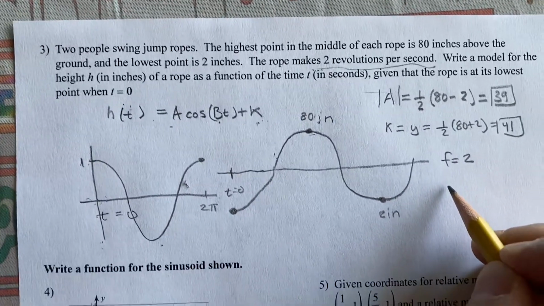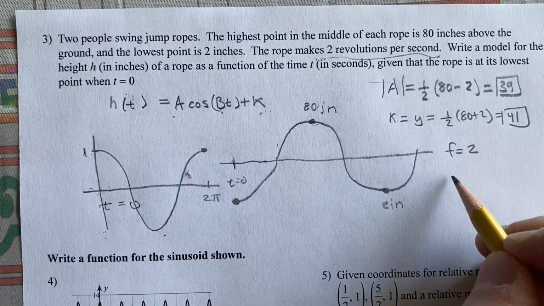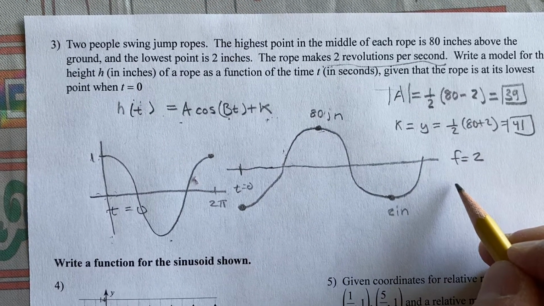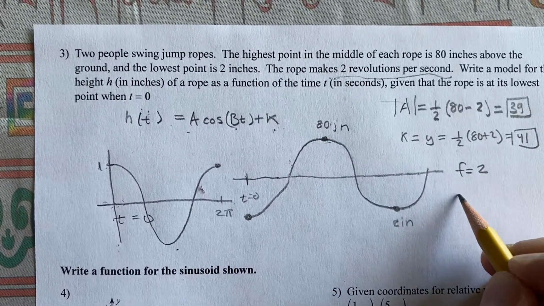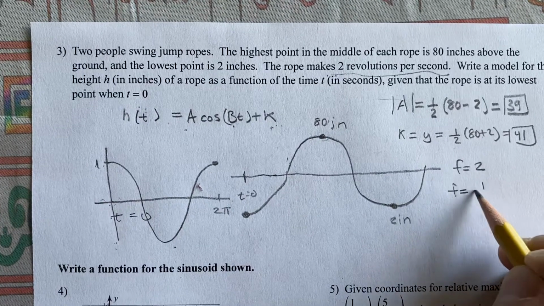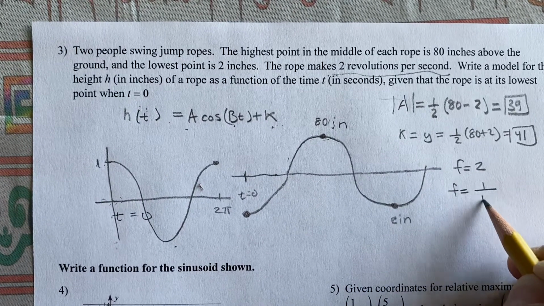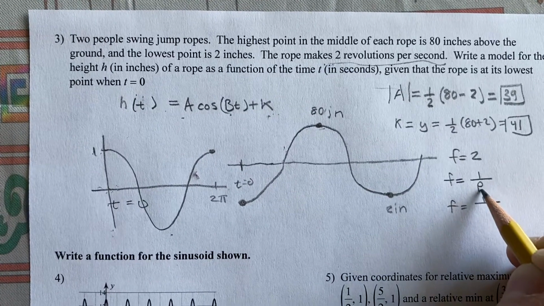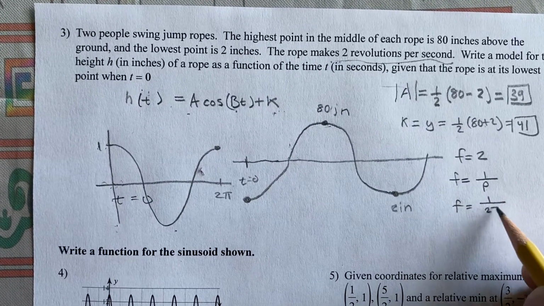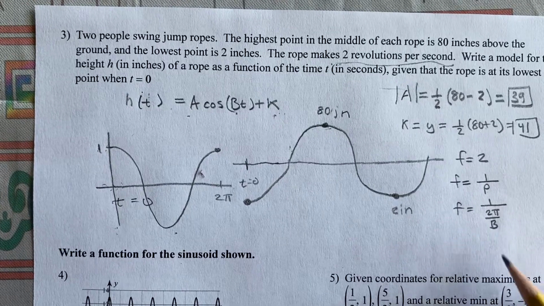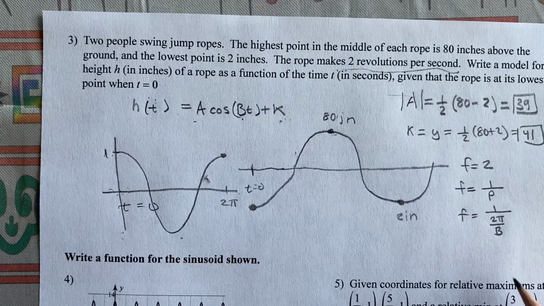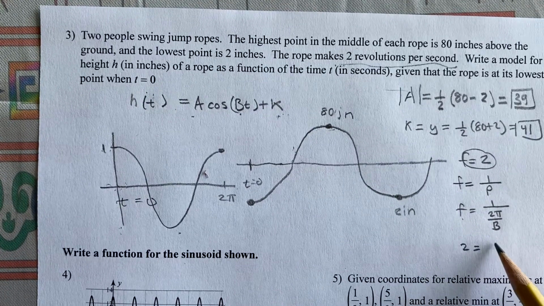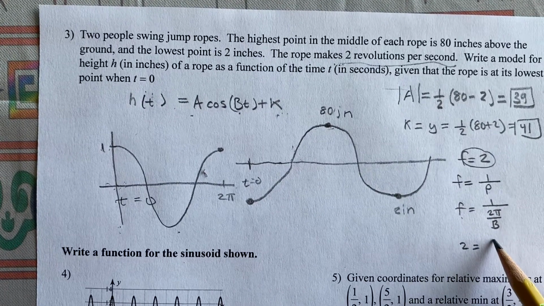If you remember the relationship between frequency and period, the frequency is 1 over the period. And just to give you a little more math over here, the period is 2 pi over b. If the frequency is 2, we can now solve for what b is.